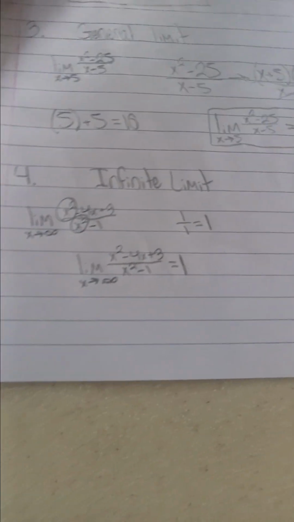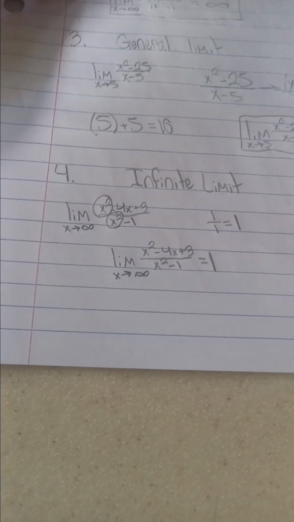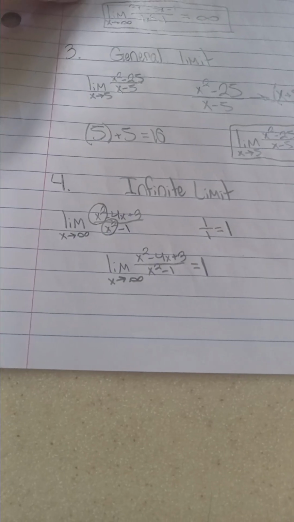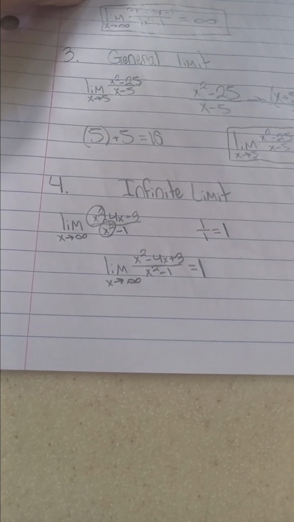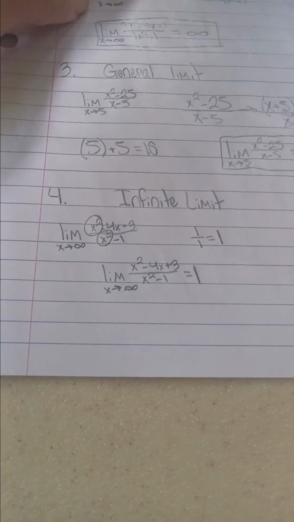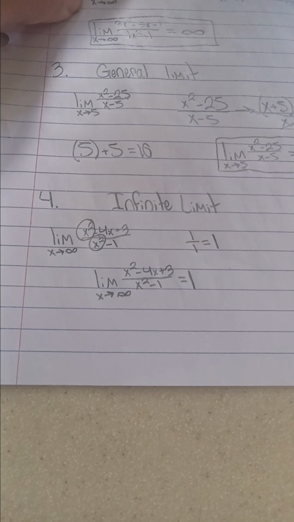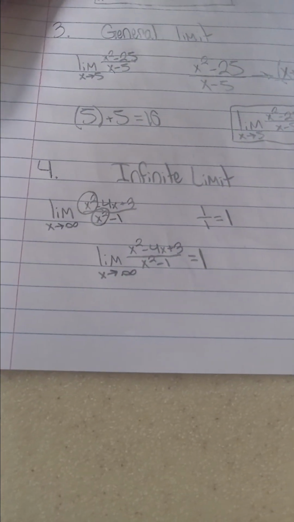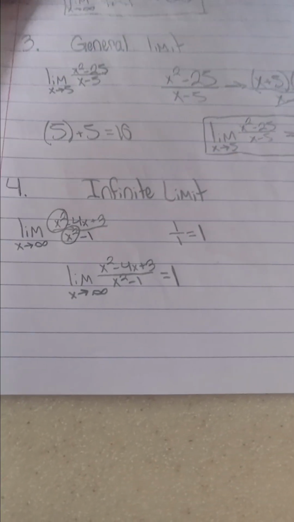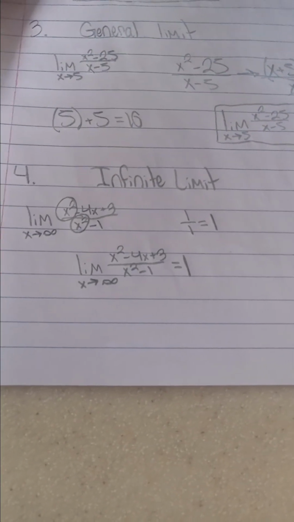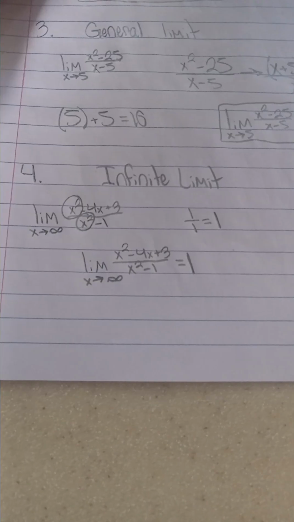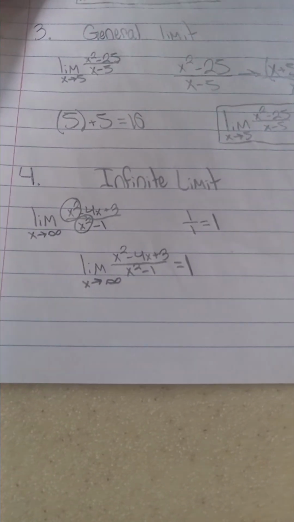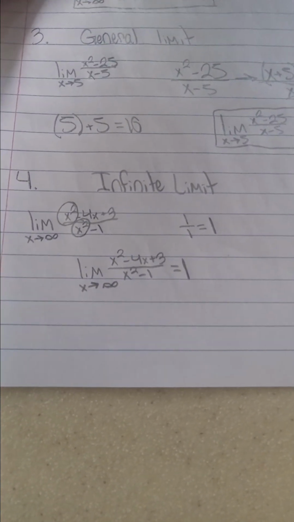For number 4, my question is the limit of the equation x squared minus 4x plus 3 over x squared minus 1 as x approaches infinity. Since I know that the coefficients on the highest powers in both the numerator and the denominator are the same, I can divide them. And so the limit of x squared minus 4x plus 3 over x squared minus 1 as x approaches infinity is 1.